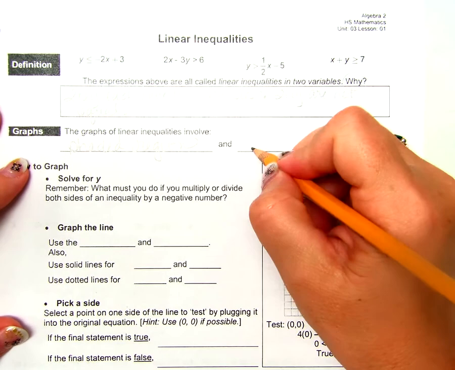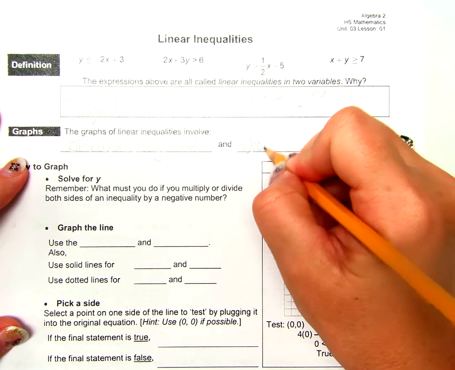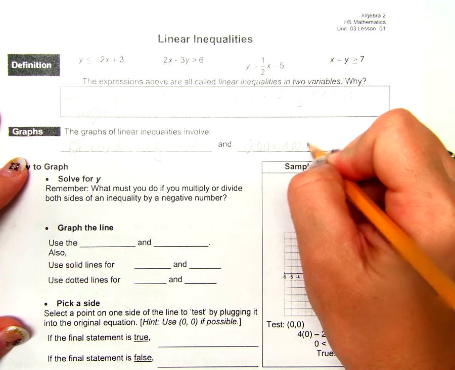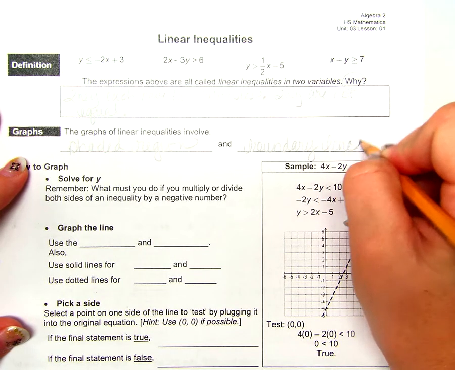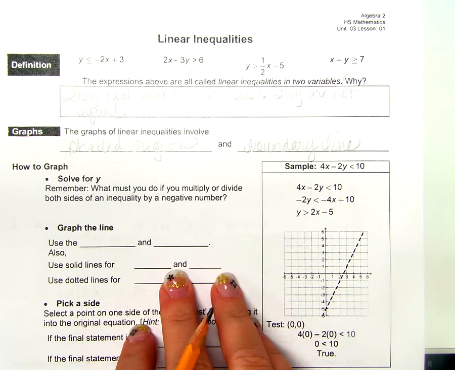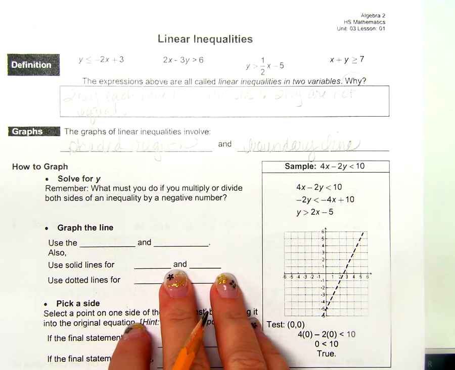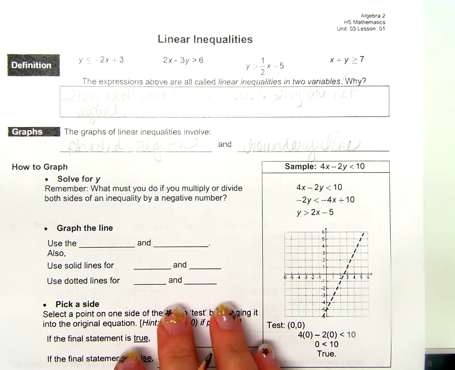And we have a boundary line. Does that ring a bell? Good.